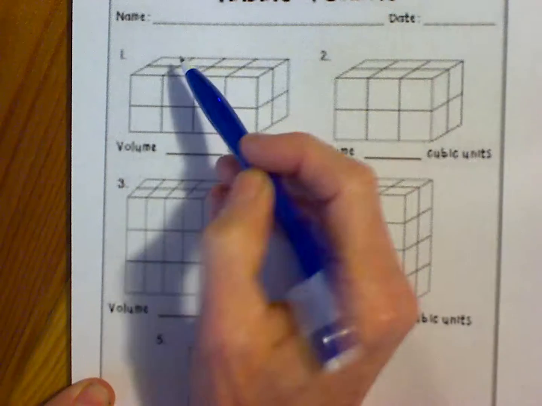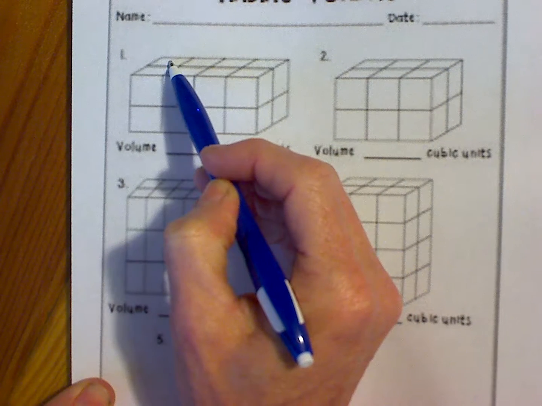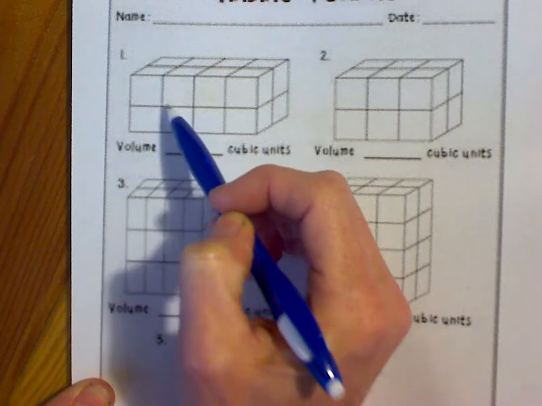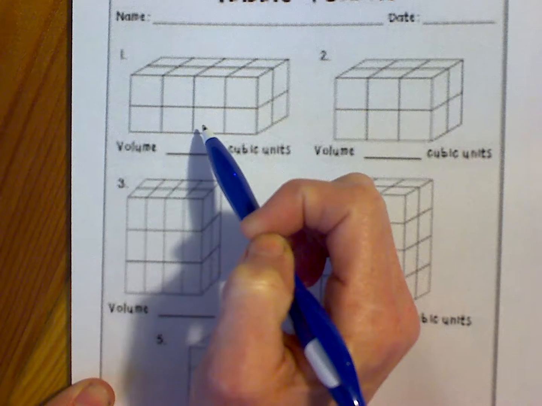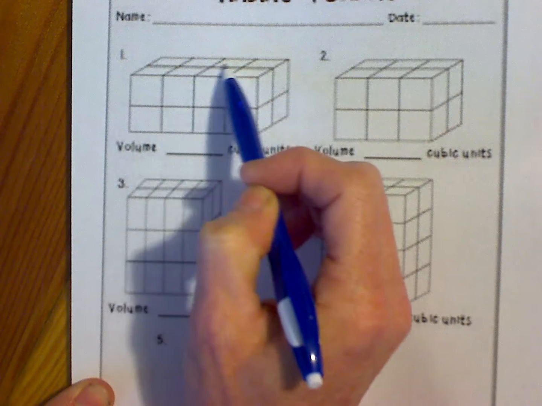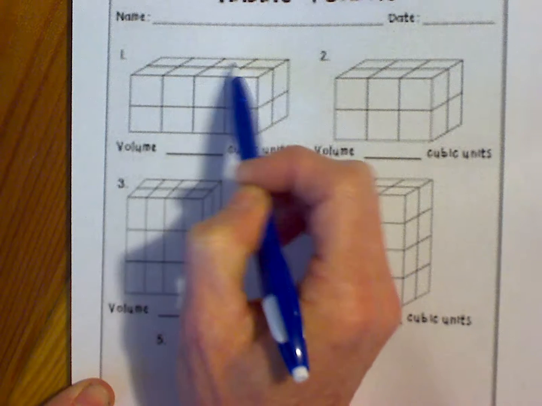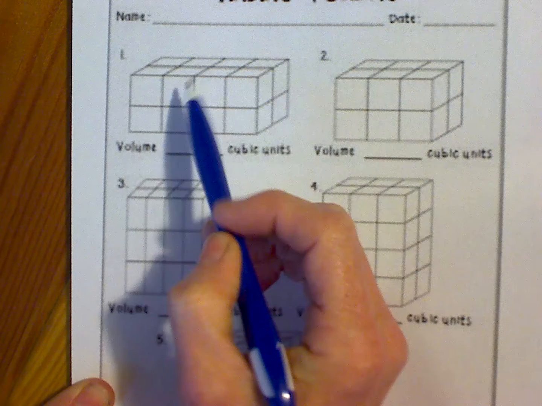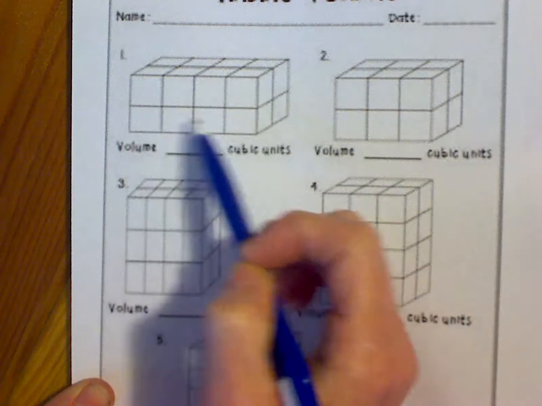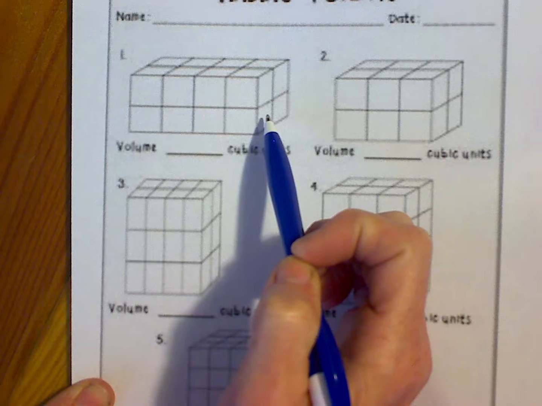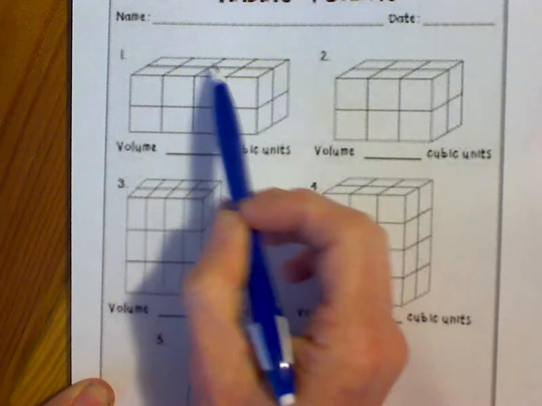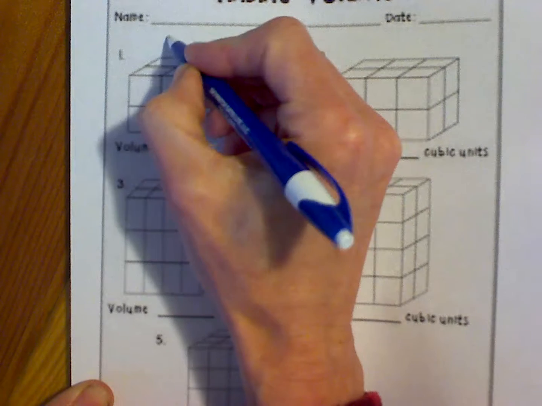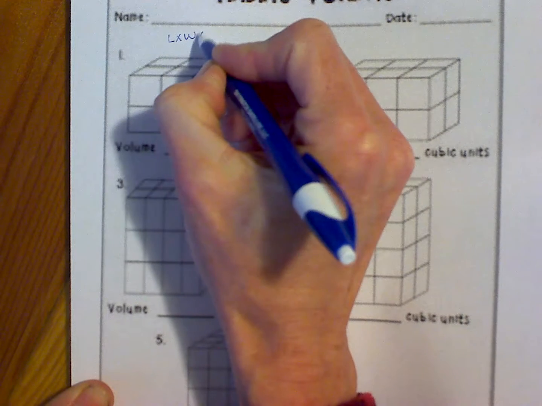And you can tell this box right here is obviously going to be sitting on one because it's not floating in the air. So there's some boxes back there that we can't see, but we know they're there just because our good thinking skills say that these boxes have to be sitting on something. And if I tell you that all these boxes are the same size, then we can easily figure out how many total boxes are here, or the volume. And we remember that volume is going to be length times width times height.